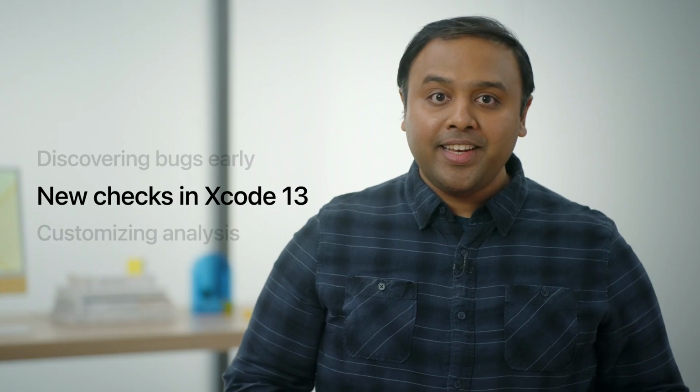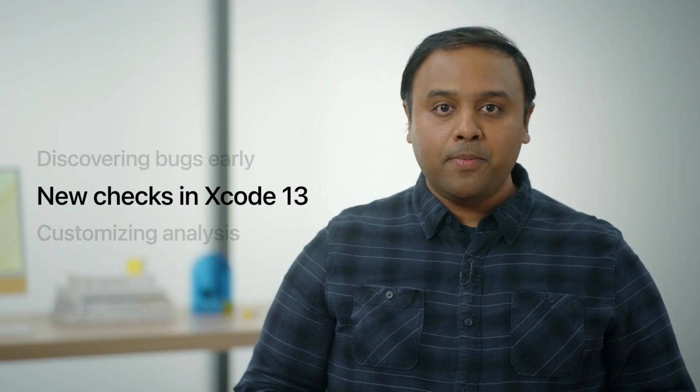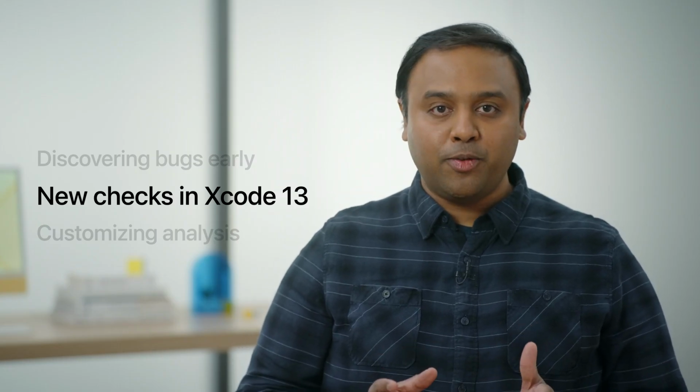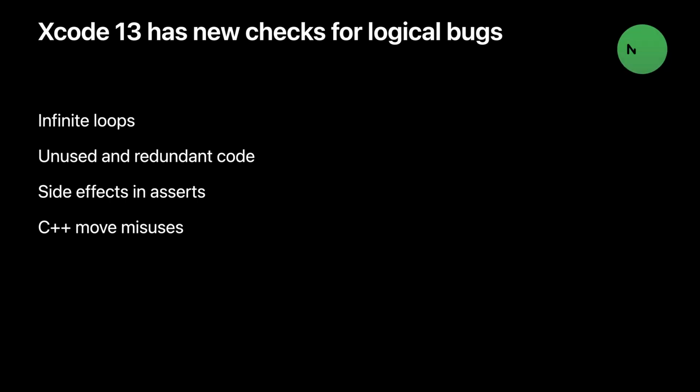In Xcode 13, we have made the analyzer even better, and we have some brand new checks for you. The analyzer can now catch more logic bugs in your code. It can detect infinite loops and redundant code such as unnecessary branch conditions. It can report side effects in asserts, and in C++ code, it can catch errors in the use of move and forward operators.